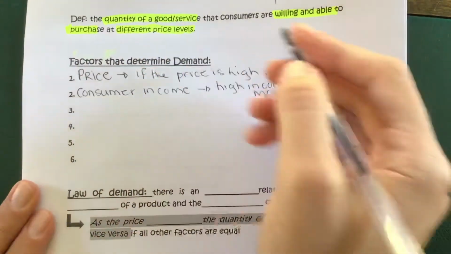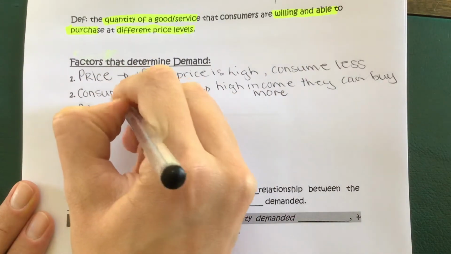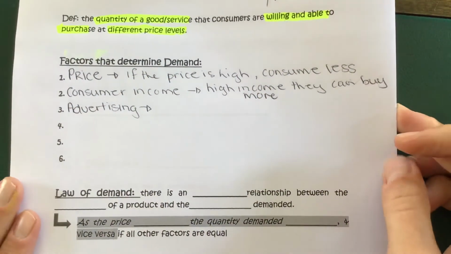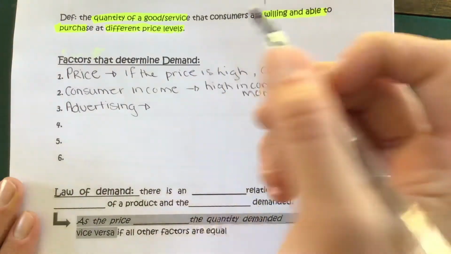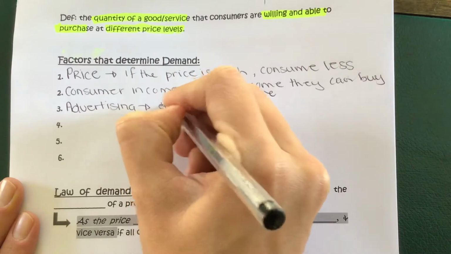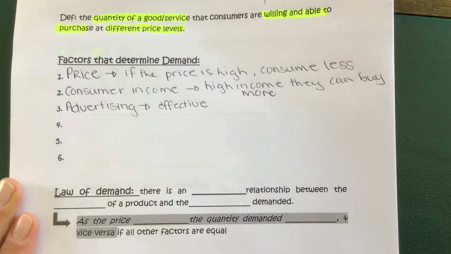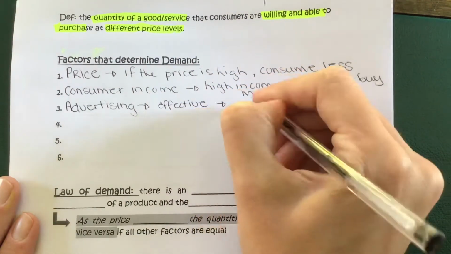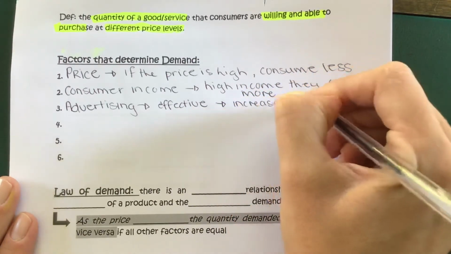Then, number 3. The next thing that affects demand is advertising. Advertising plays a huge role, especially in your guys' life. You see advertising on Instagram, TikTok, things like that, and it affects how much of a product a consumer will buy. If there is really effective advertising and one of your favorite celebrities is advertising a certain brand, obviously you will have an increase in demand for that product.